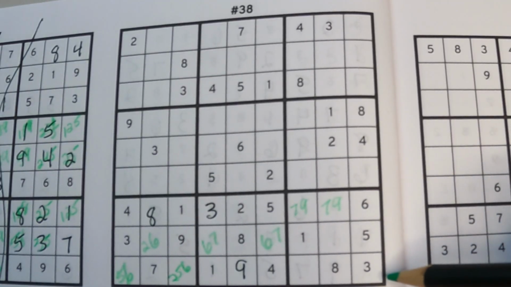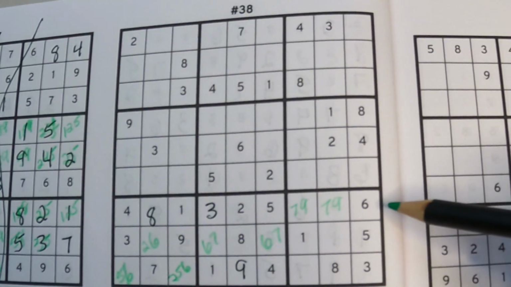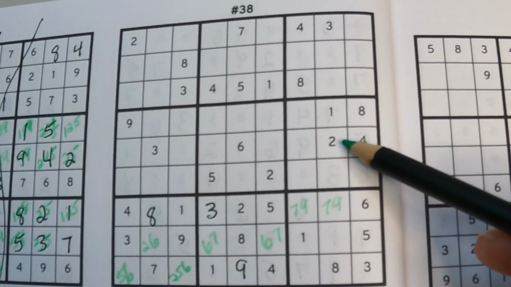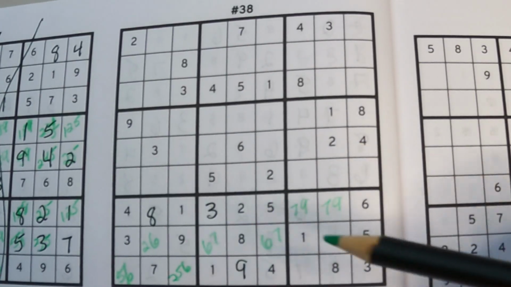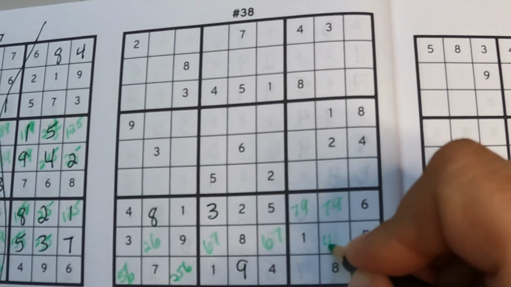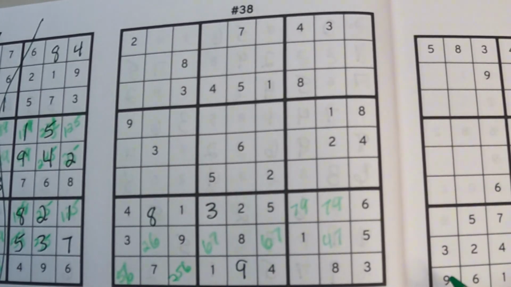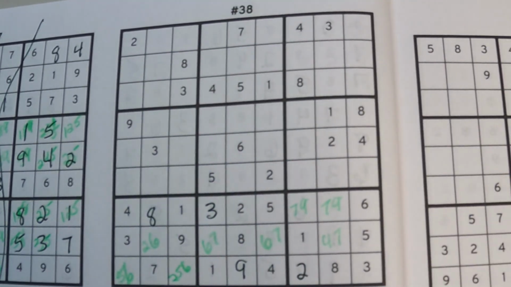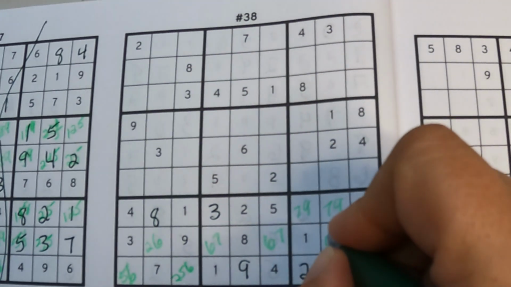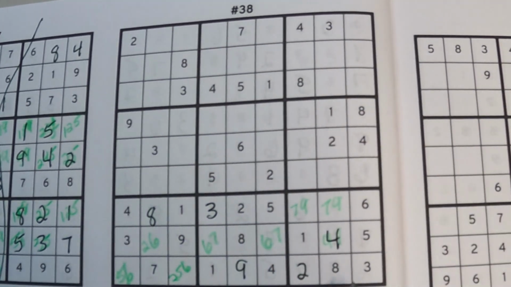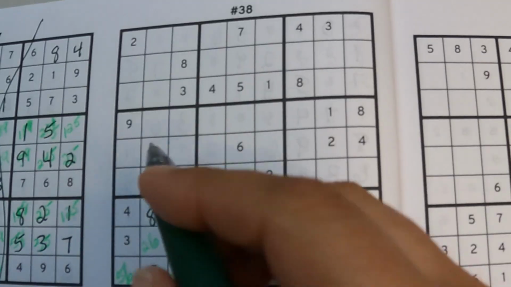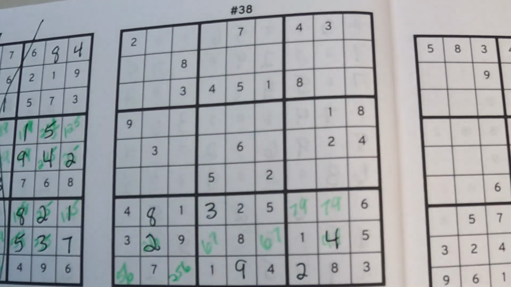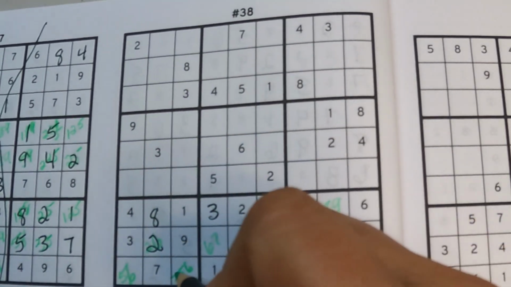For this box, we're missing 2, 4, 7, and 9. We've got a 2 here and a 9 here. So 4, 7. 4, 7, and 9 here. So this is our 2. That means the only place the 4 can be in that box is here. And now if we look back, the only place the 2 can be in this row is here. We can get rid of this 2.